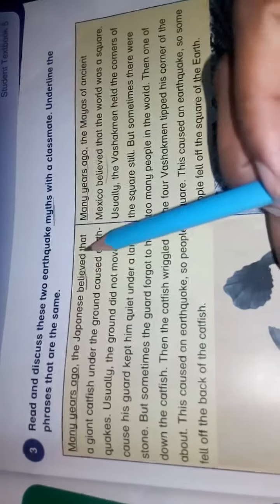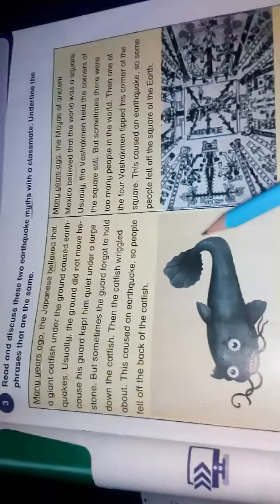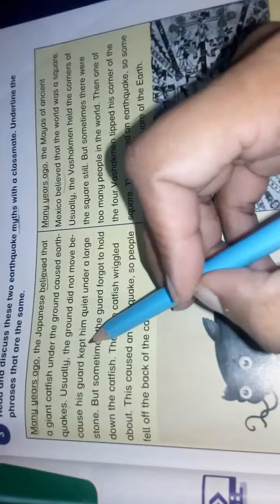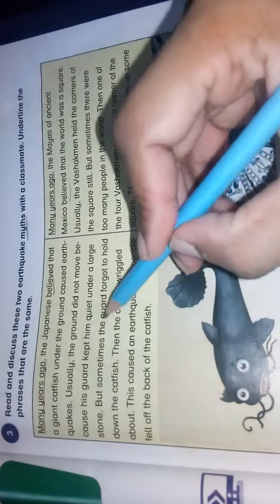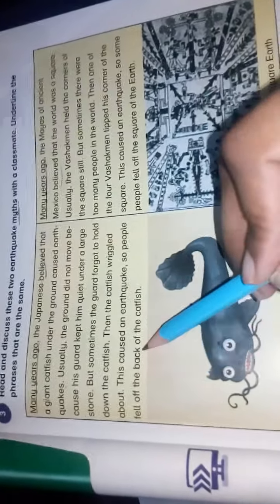Many years ago, the Japanese believed that a giant catfish under the ground caused earthquakes. They believed that a very huge catfish was found under the ground. Usually the ground did not move because the guard of the earth kept him quiet under a large stone. They put a large stone on this enormous catfish, but sometimes the guard forgot to hold down the catfish. Then the catfish wriggled about. It moved, and when it moved, this caused an earthquake. So people fell off the back of the catfish. It's just a fiction. It's just imagination.